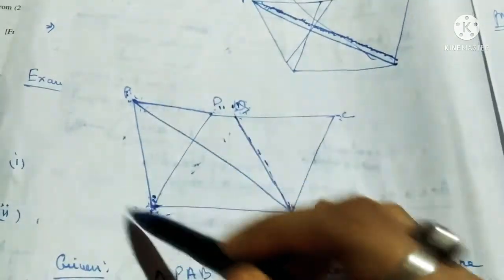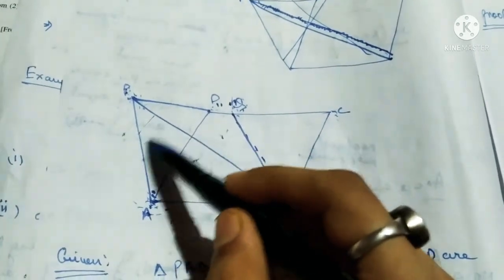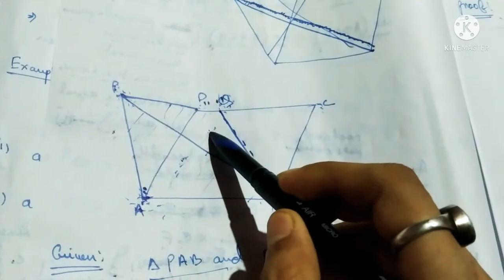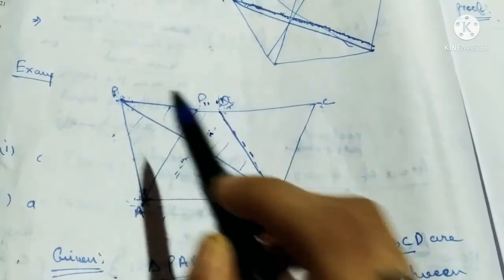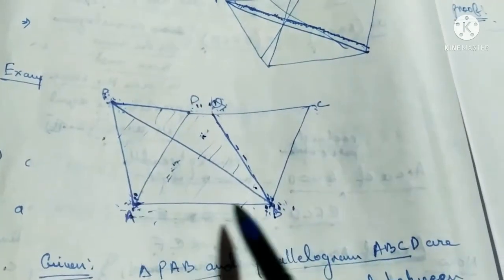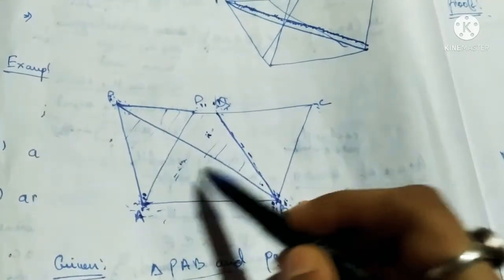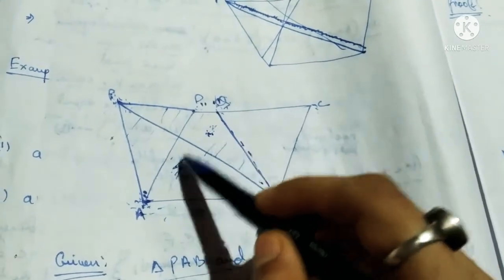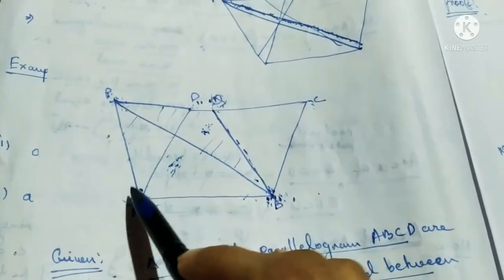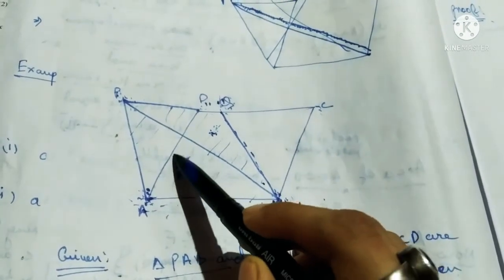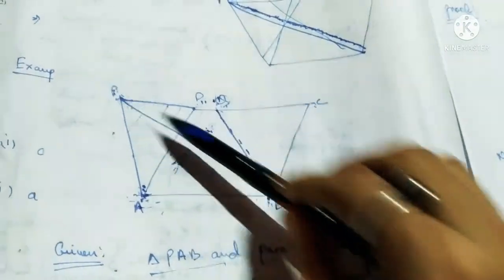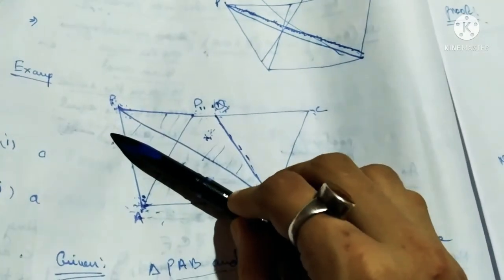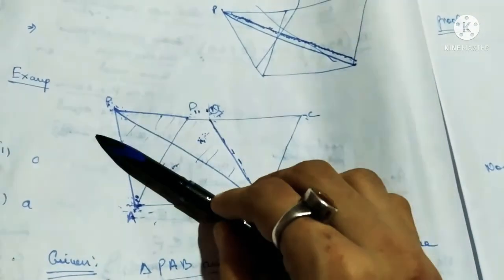Because PABQ is a parallelogram, and this triangle's area is equal to this triangle's area.